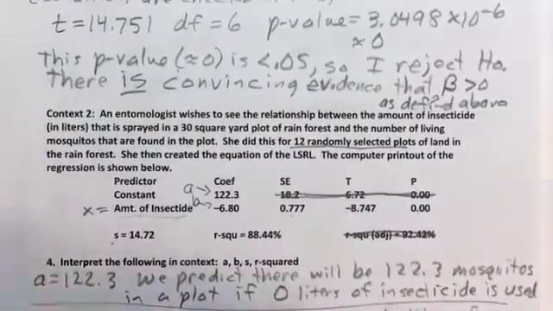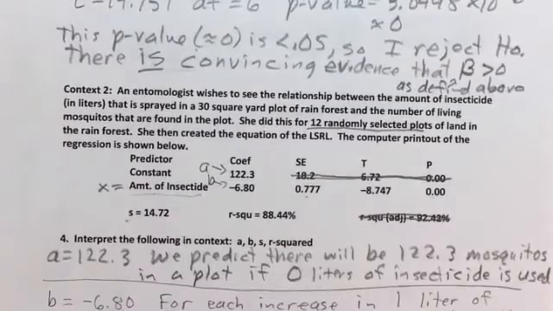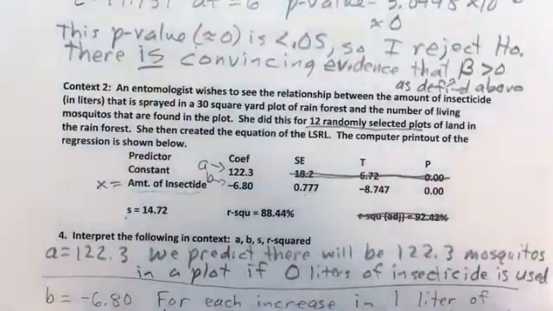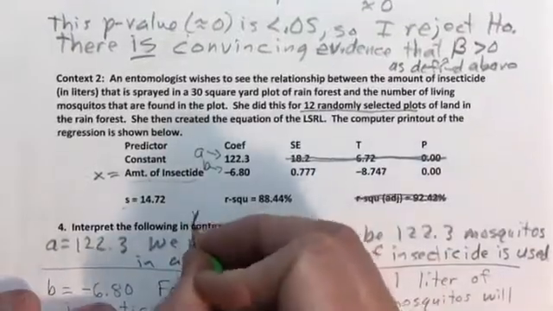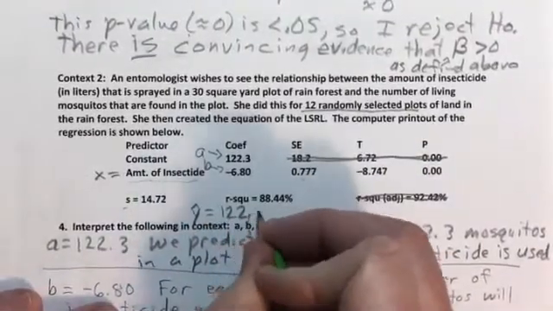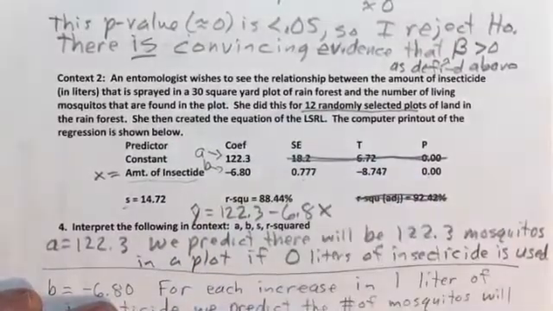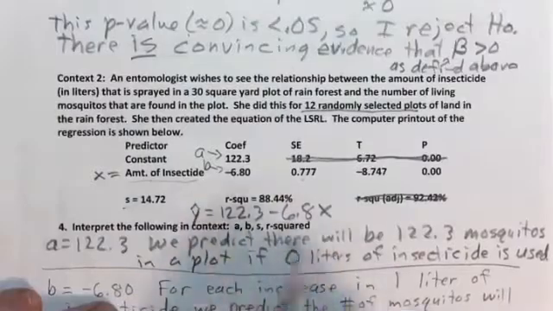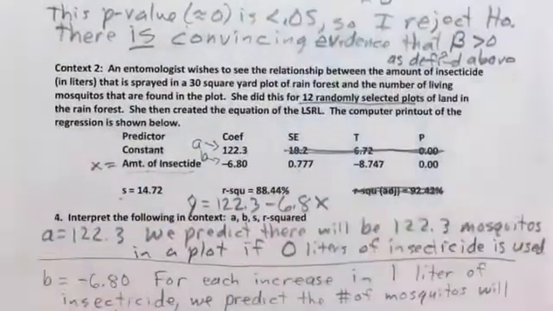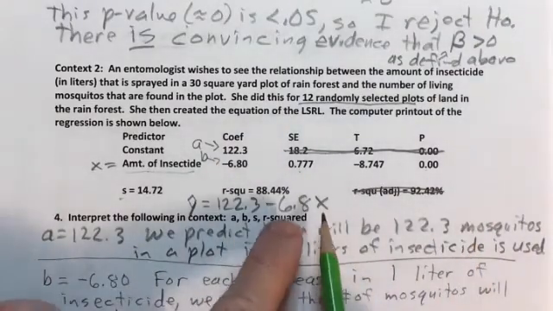Okay. And so reviewing some of the main things in chapter 3. Let me go ahead and say this to you. The equation of the line, you weren't asked to do that. The equation of the line would be y hat is equal to 122.3 minus 6.80 times x, where x is the amount of insecticide and y is the number of mosquitoes. So that's the equation of the line. You could be asked to make predictions. You could say, hey, if they use 10 liters of insecticide, how many mosquitoes would you expect? And so you'd plug that in.